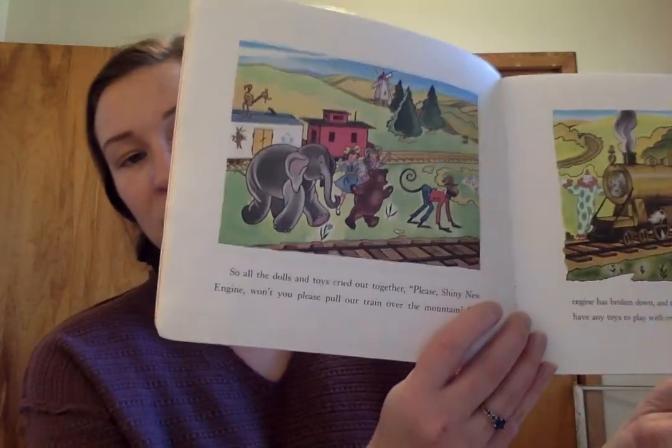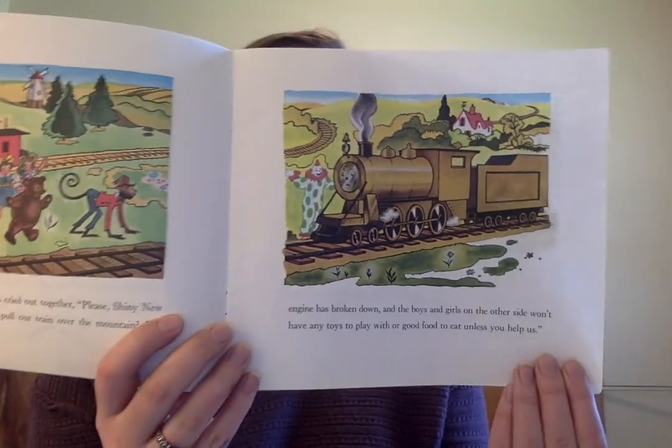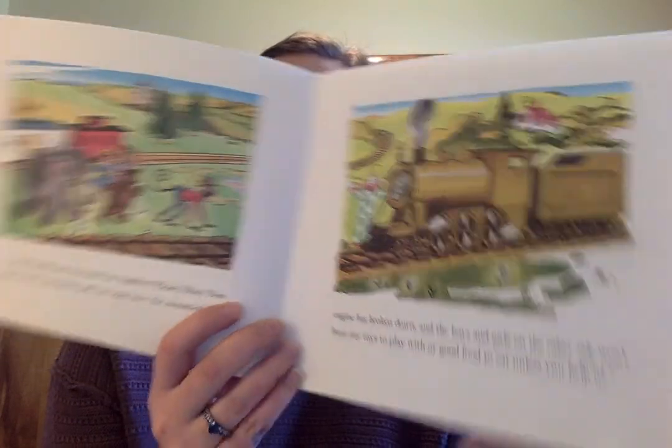So the dolls and the toys cried out together, "Please, shiny new engine, won't you please pull our train over the mountain? Our engine has broken down, and boys and girls on the other side won't have any toys to play with or good food to eat unless you help." So they're saying, please, please help us, please.